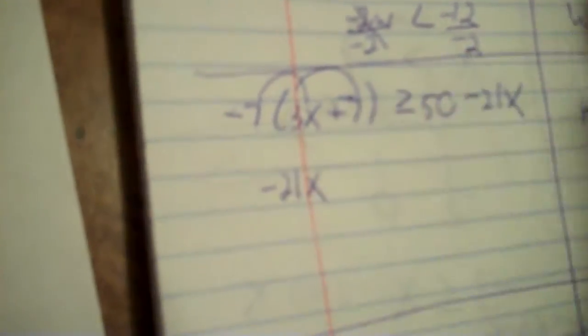Okay, next one. Negative 7 parentheses 3x minus 7 greater than or equal to 50 minus 21x. So again, I need to apply my distributive property. Okay, I would make that plus negative. Negative 7 times 3 is negative 21 with x. Negative 7 times negative 7 is plus 49. Then that's gone. There's nothing else over there other than that product. Okay. Then over here we have 50 minus 21x. Remember, that's a negative 21x.